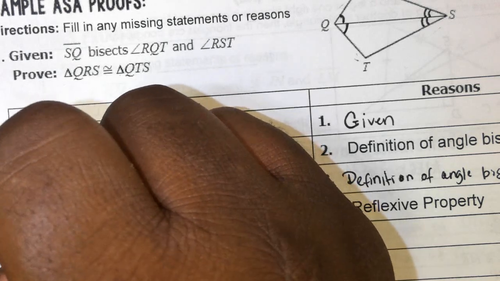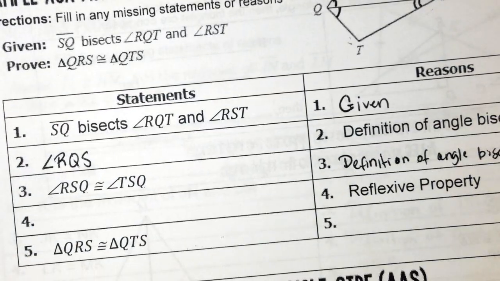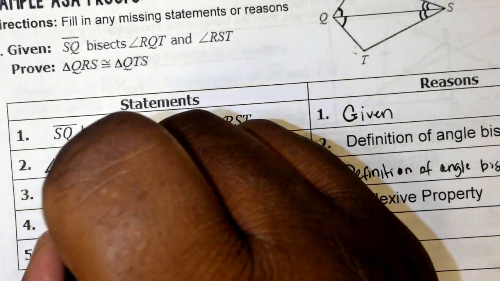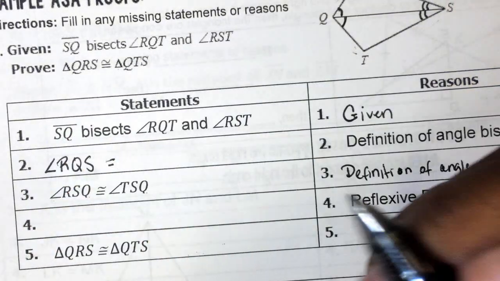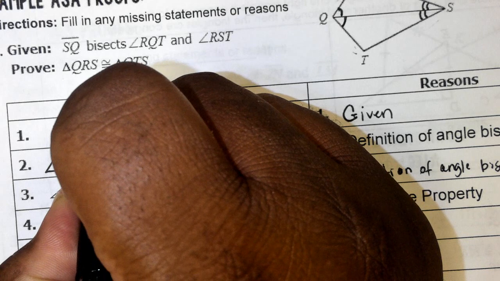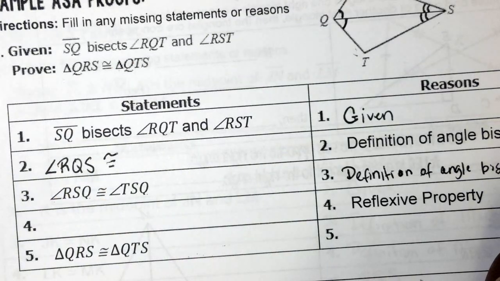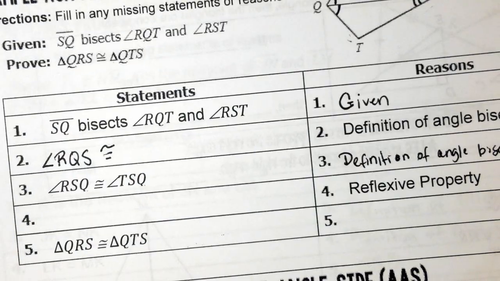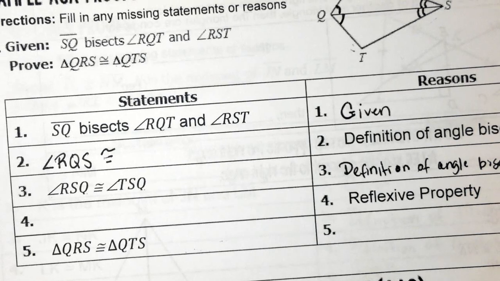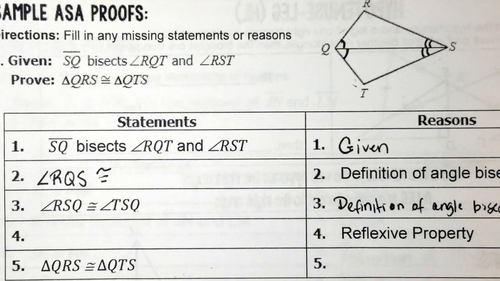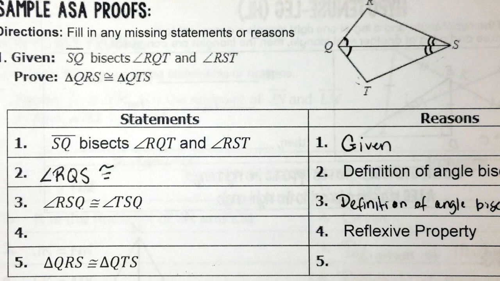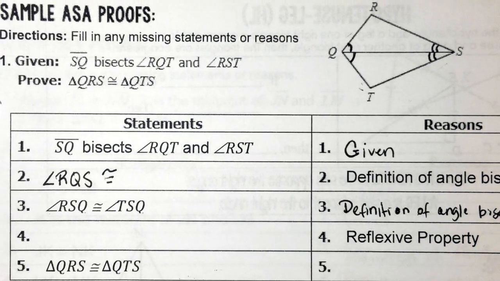I agree with RQS. But what are you naming the other angle? No. You're saying the same thing. You got to name them both the same way, but you called the first one RQS.